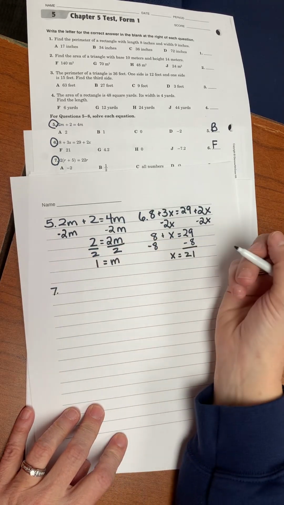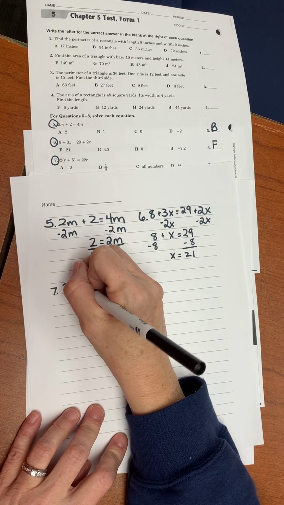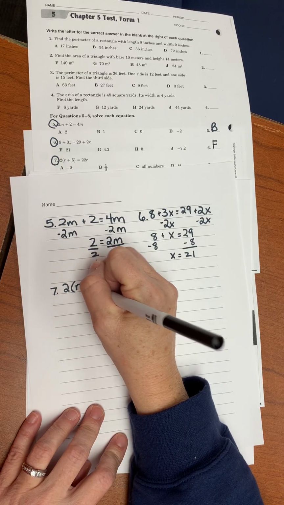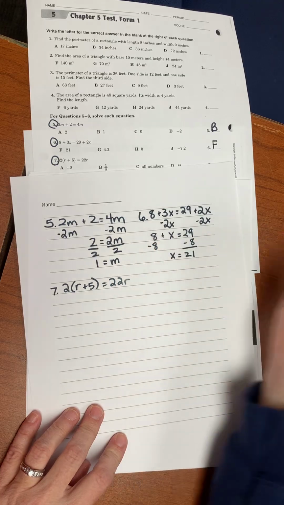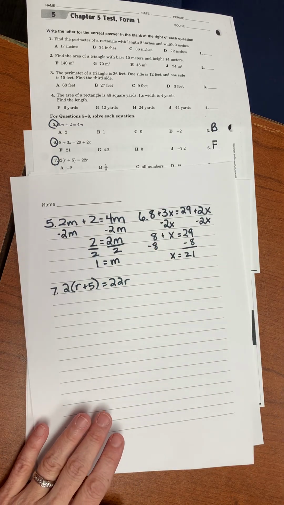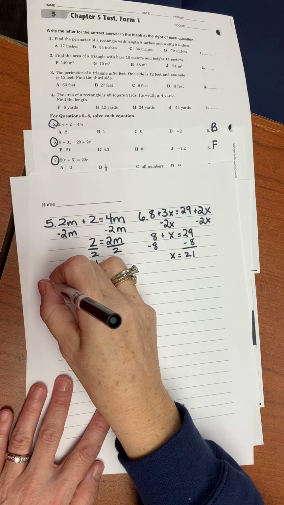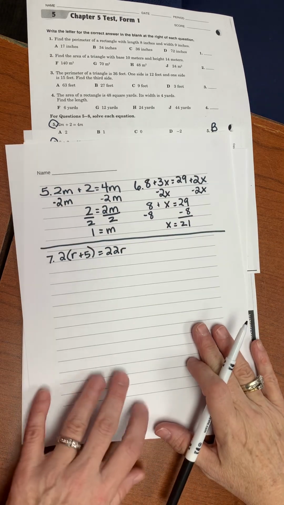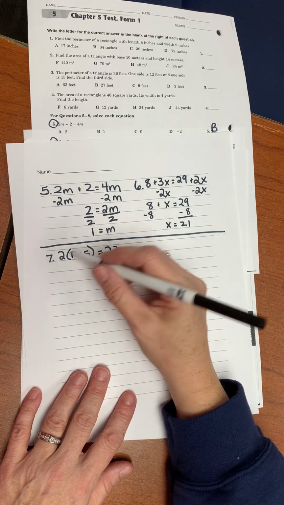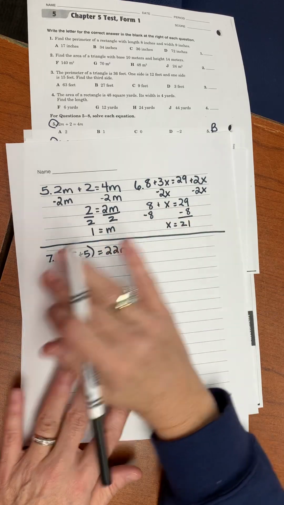Sorry about that. Okay, I have 2r times (r plus 5) in parentheses equals 22r. So the first thing I need to do with this, I'm just going to draw a line up here so we don't have any confusion visually. The first thing I need to do is work on this side a little bit before I can do anything.